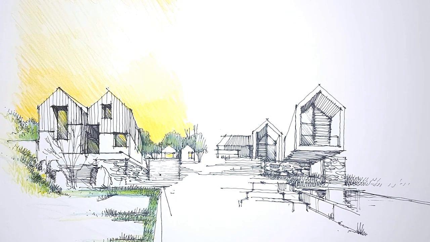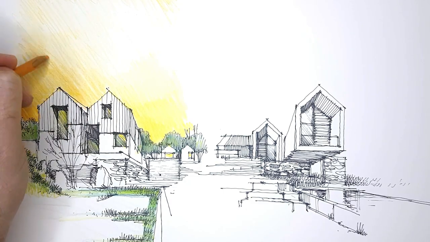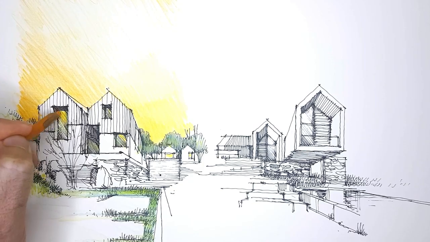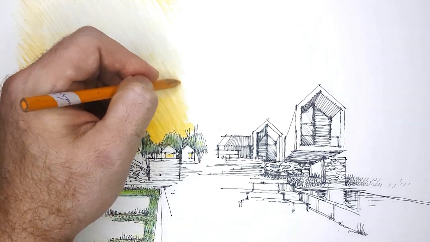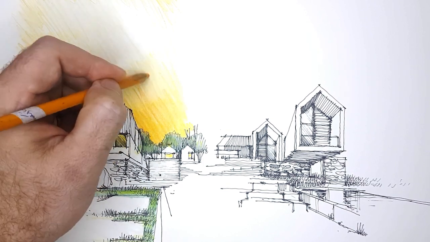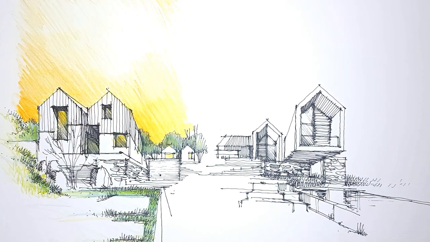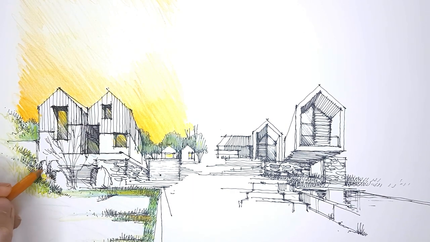Okay, let's continue with the sky. You can see I'm mixing the yellow with orange in the lower part. And that's enough. I can have a bit on the windows, or maybe I can mix it a bit on the grasses. Just do it very fast.